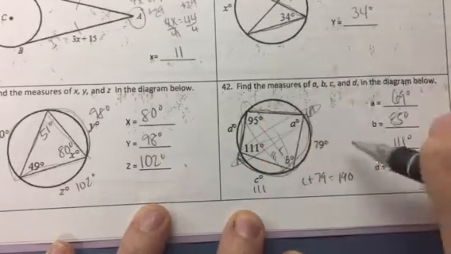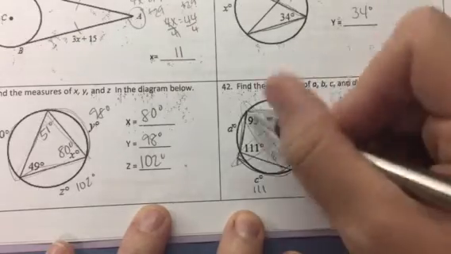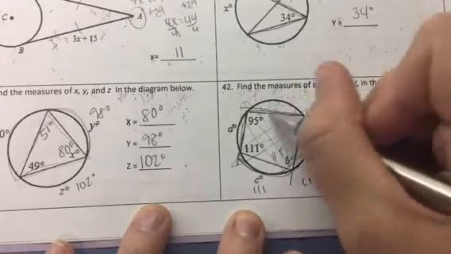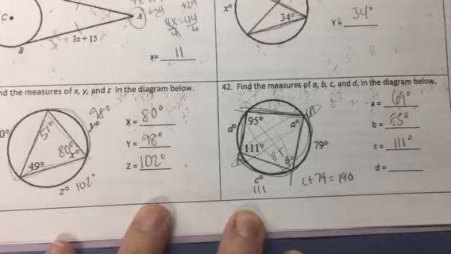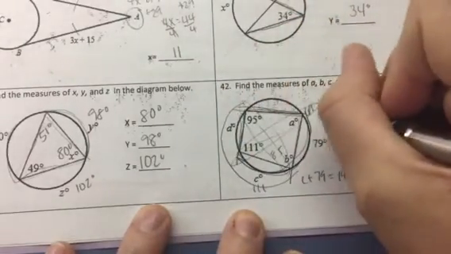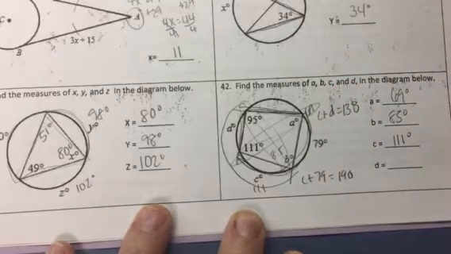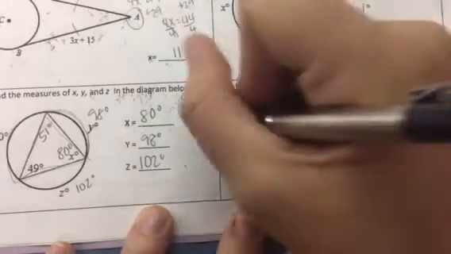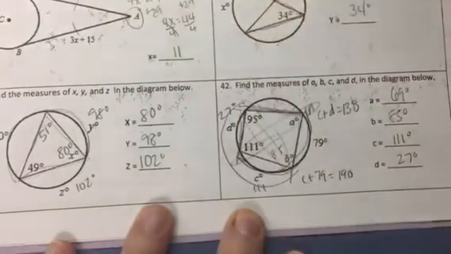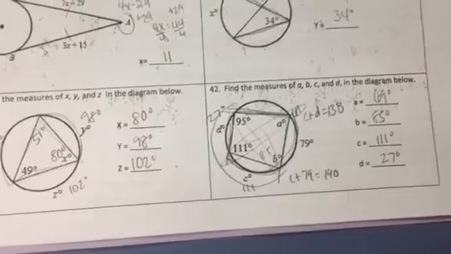And then when we do the same thing over here, angle A, we said is 69 degrees. When I double that, I get 138. So C plus D is 138, and we said C is 111. So 138 minus 111 is 27 degrees. Not sure that's to scale, but hopefully that's correct. Let me know if you think I made a mistake, and we'll be on to the next page soon.